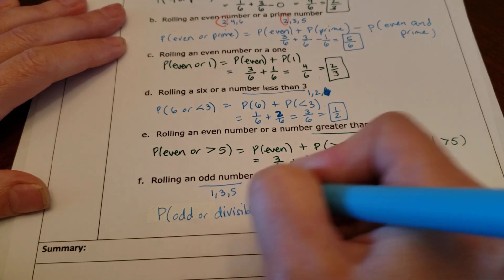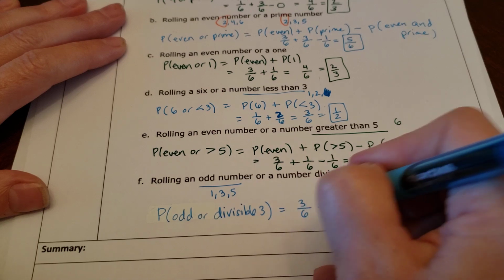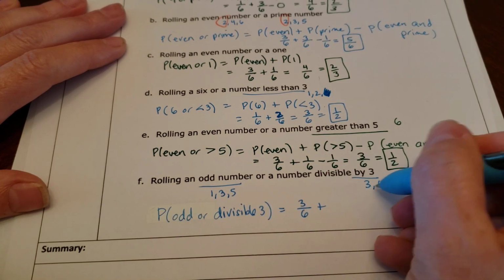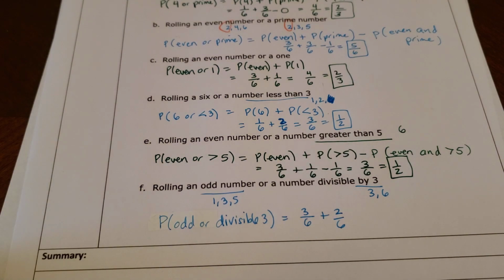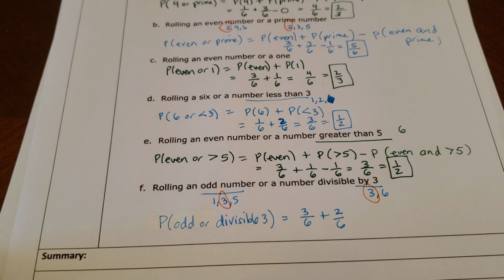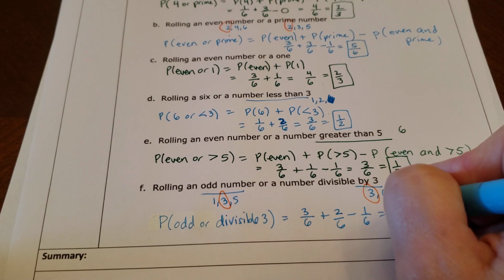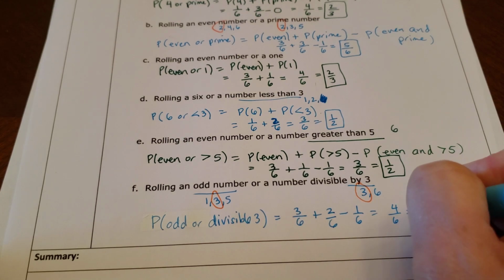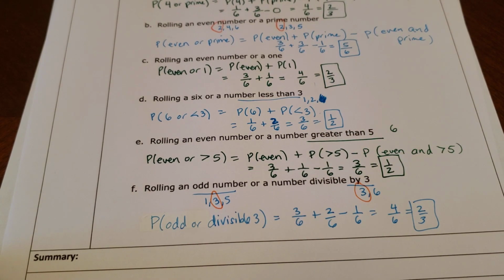And divisible just means divides into evenly. So odds 3 over 6. Divisible by 3, 2 over 6. And then don't forget to go back and see there's this 3 here that repeats. We have to take that out, so it'd be minus 1 over 6. Giving us 4 over 6, which is 2/3. And that concludes the notes for today.